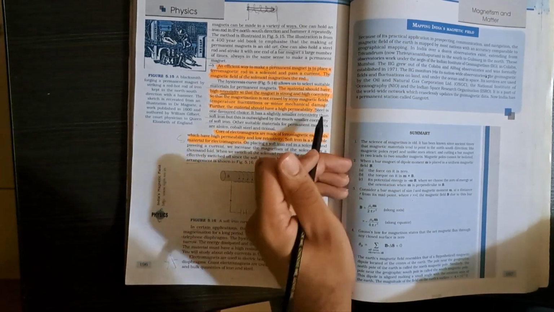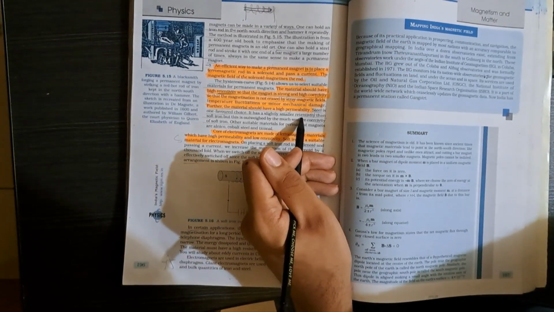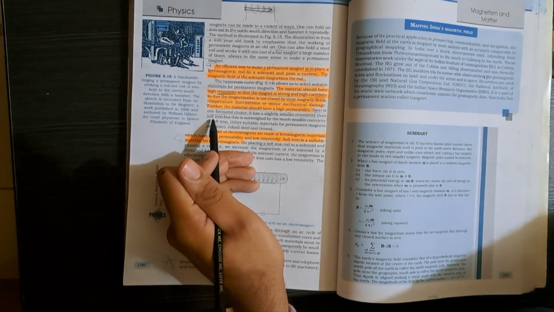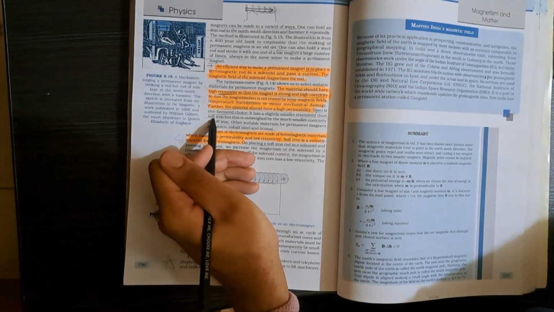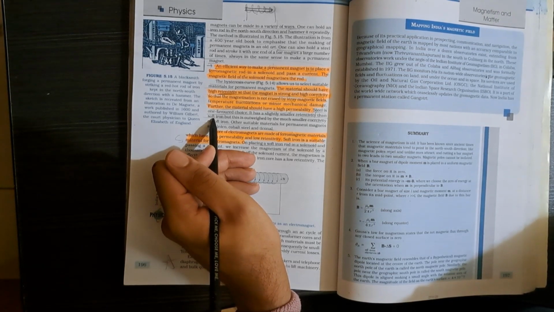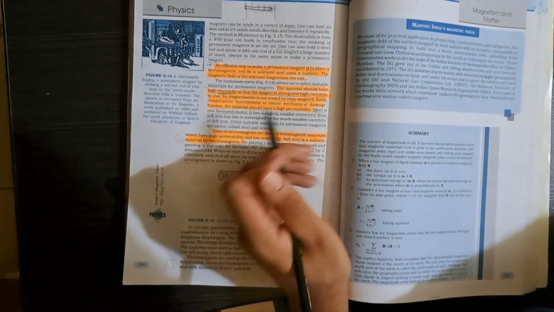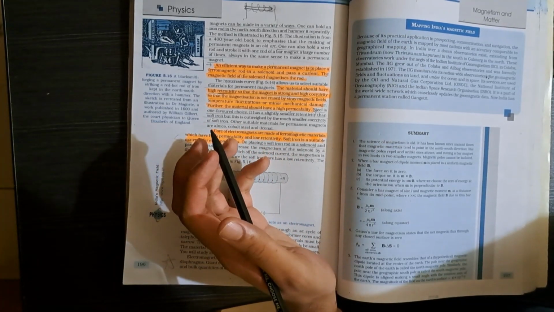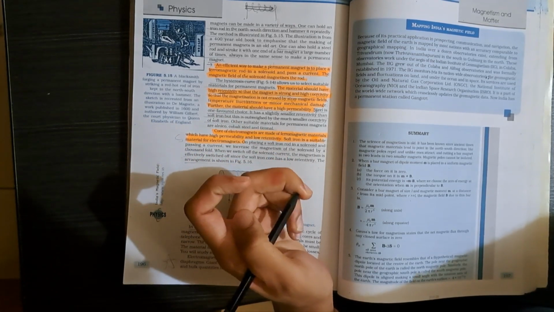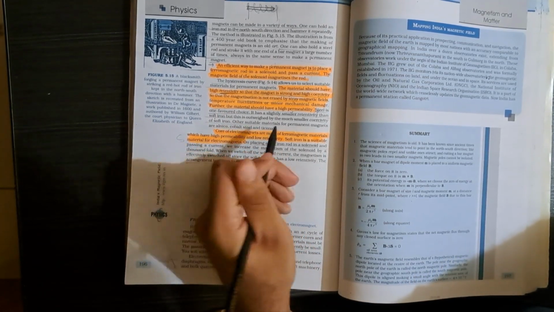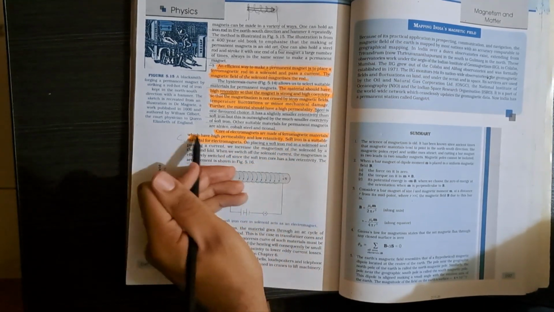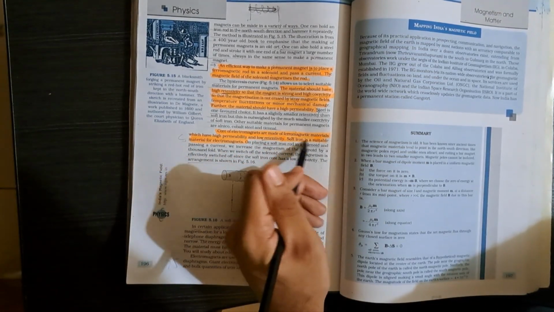So steel has low retentivity but high coercivity, and soft iron has high retentivity but low coercivity. Okay, because what is mainly important is the property to not erase the magnetism, the property to keep the magnetizing power. That's more important over here. And the cores of electromagnets are made up of ferromagnetic materials which have high permeability and low coercivity, such as soft iron.